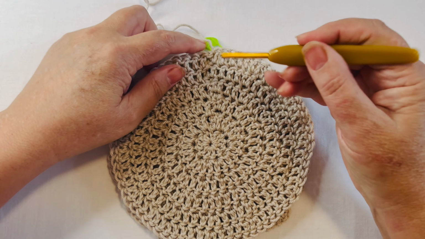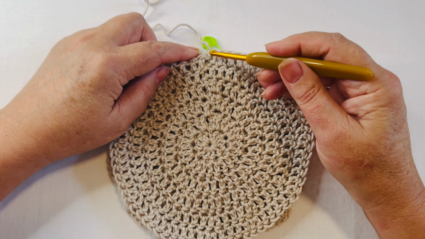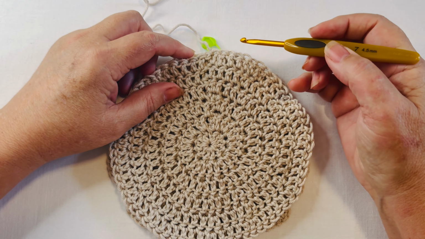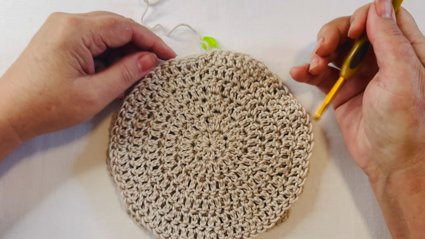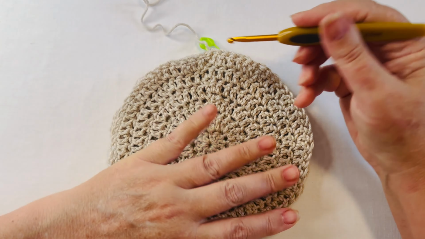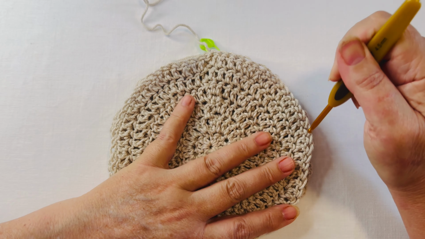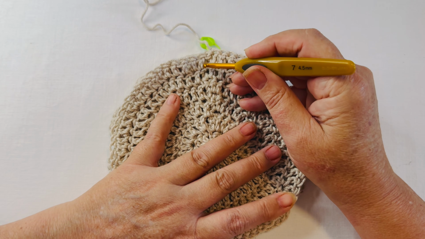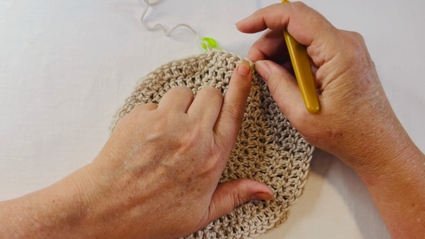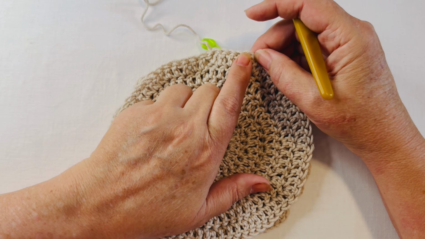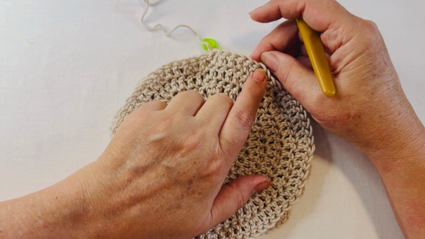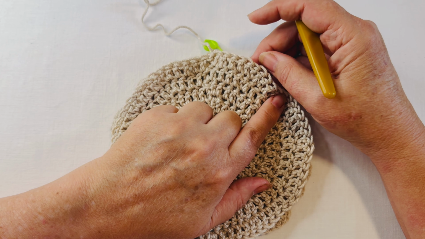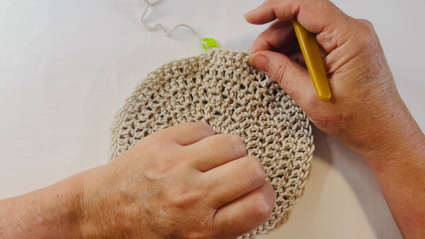Then when we get round to the end of this one, we go to round number 8. We're going to need 96 stitches. So I'll be working that around here on the back loop only. So for that one, you will have 2 double crochets in one stitch, and then you'll have 6 single double crochets. All right, does that make sense?